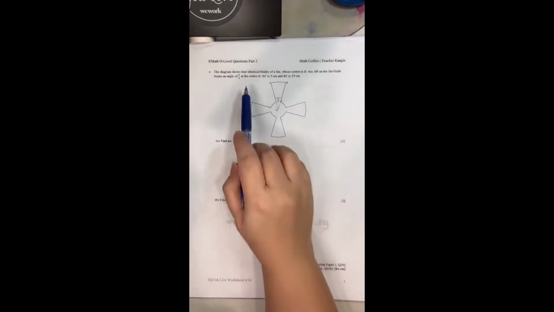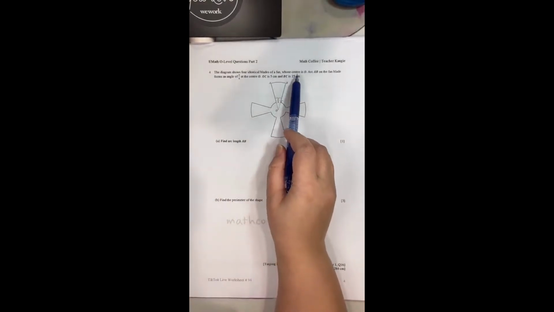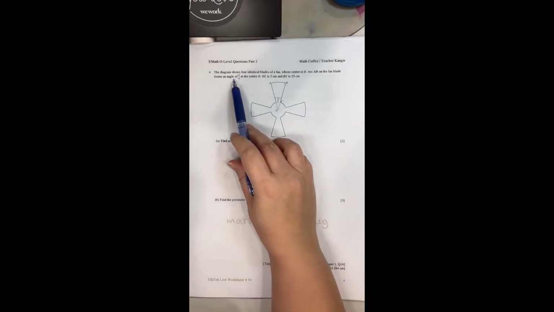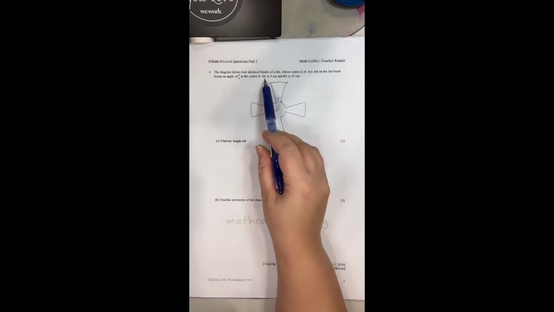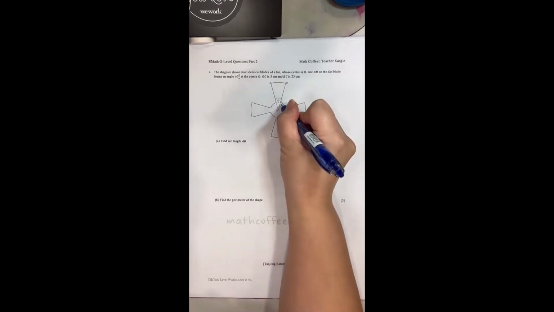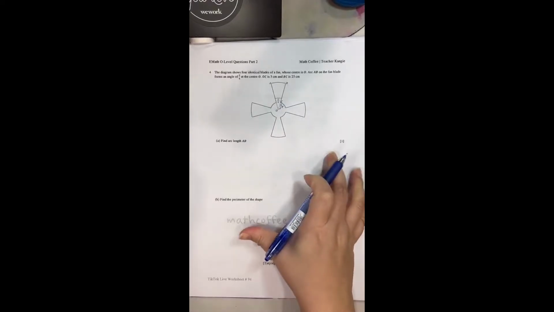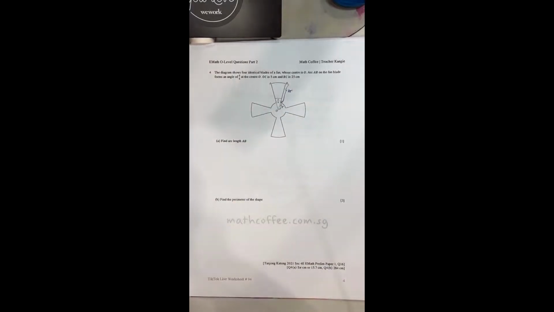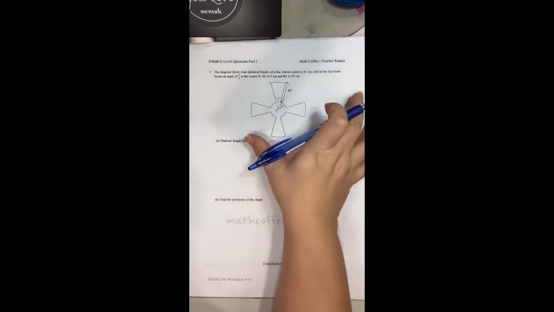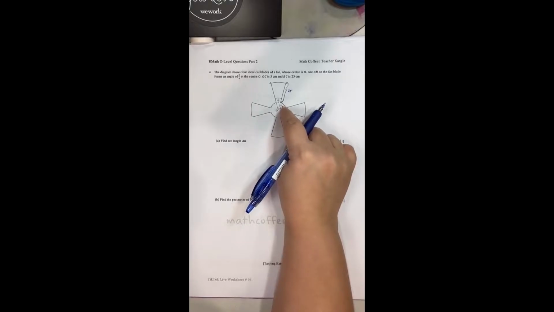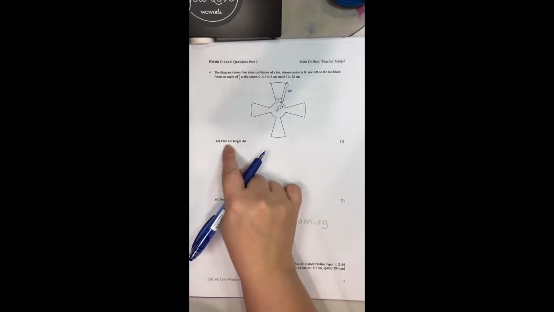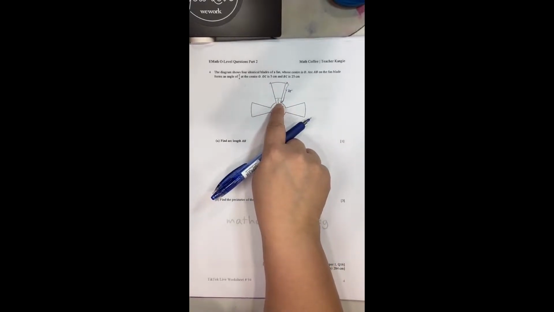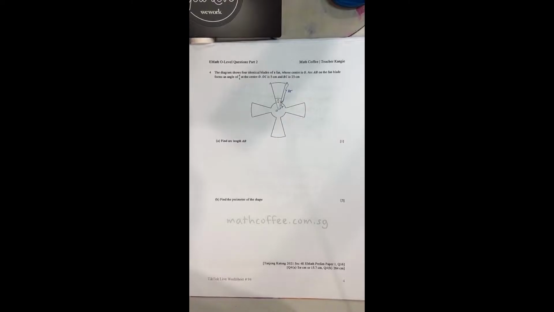So, the diagram shows 4 identical blades of a fan whose center is O. Arc AB forms an angle of pi over 6. OC is 5, that means this small one here is 5. BC, that means from here to here, is 25 cm. These are what they give me, so just update the diagram with the radius. Now they say find the arc length of AB. Because the angle given to me is in radian, of course we're going to use the arc length formula, which is just r theta.